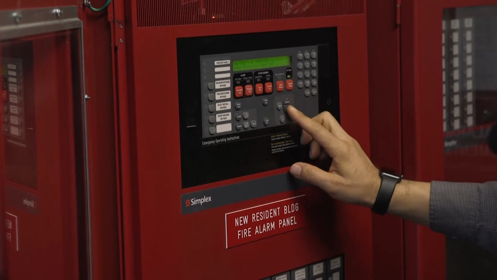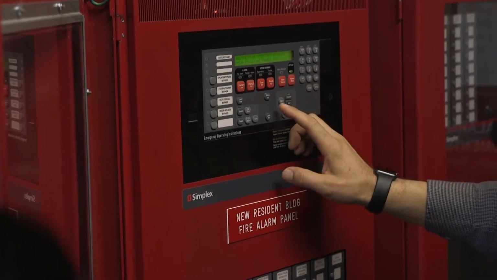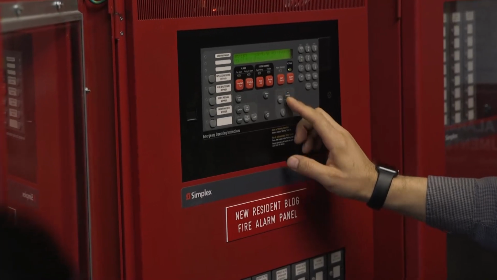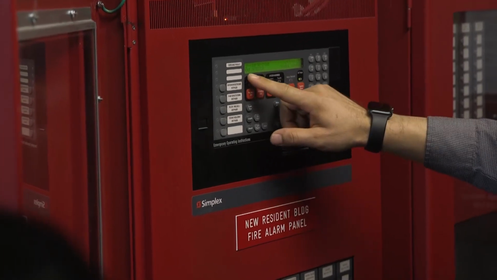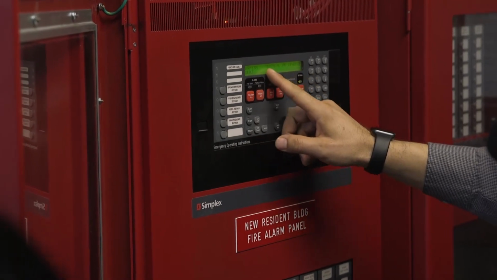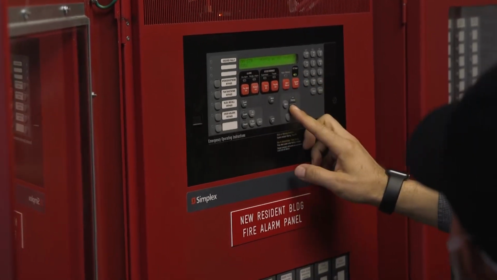Also, you can check the trouble log, same thing. So trouble, enter, and go back. I see I disabled the smoke. It's recorded. You see, it's recorded that it was disabled today at 9:49.